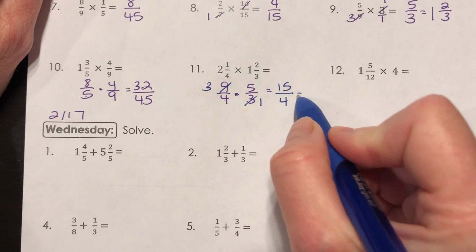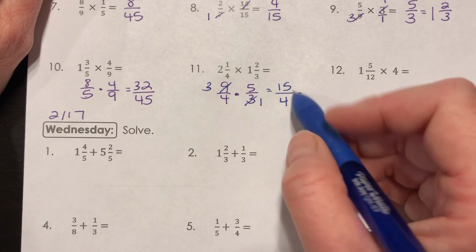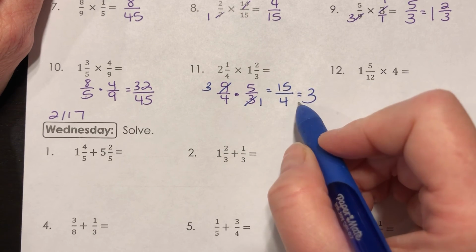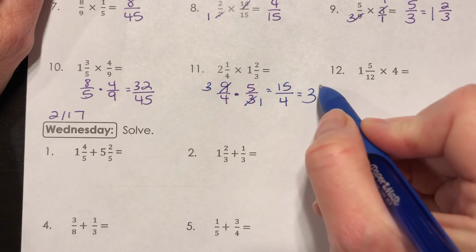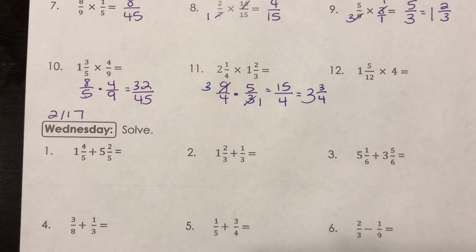15/4 is improper and that can be changed. So I can count by 4 3 times without going over. And 4 times 3 is 12. 12 plus 3 is 15. And my denominator doesn't change. So 3 3/4 is what you should have for your final answer for that one.